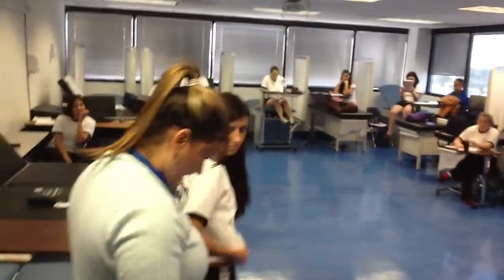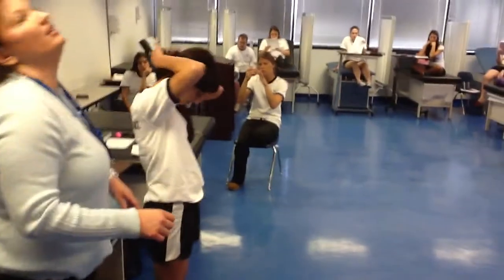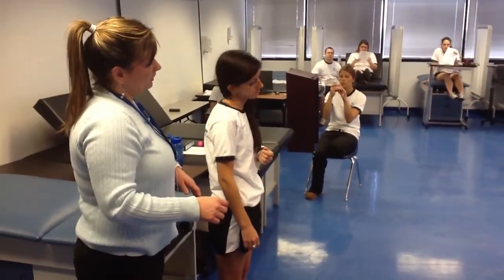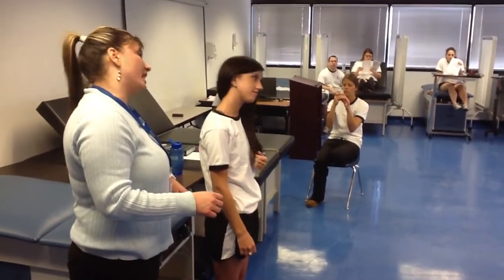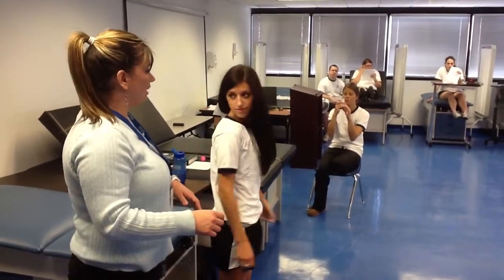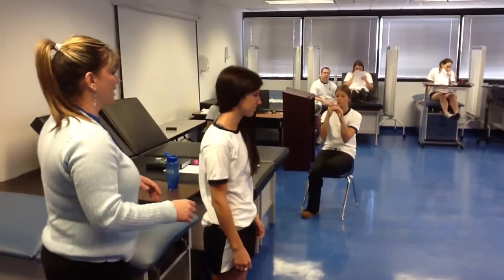On the neck, I would check for range of motion. Place your chin down to your chest, please. Flexion. Look up at the ceiling. Extension. Put your right ear to your right shoulder. Lateral bending to the right and to the left. And then rotate your chin to your shoulder on the right. Rotation. And same thing on the left.